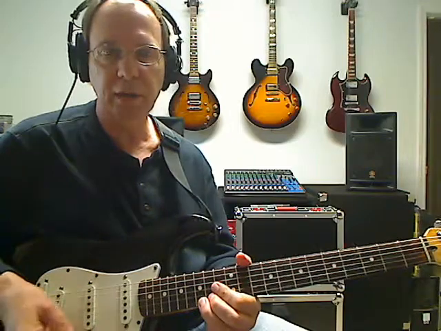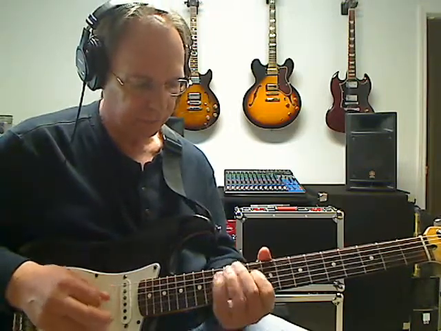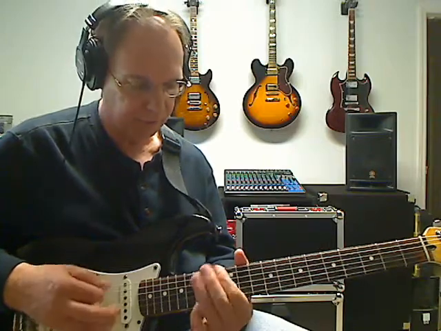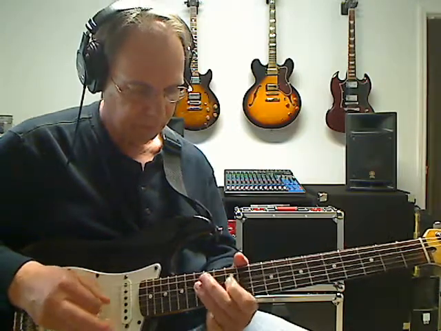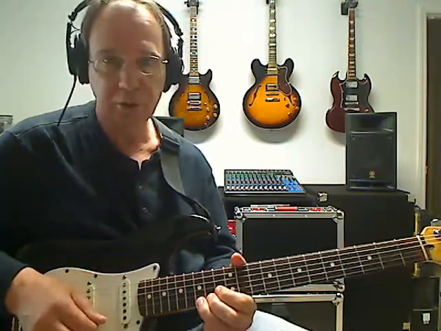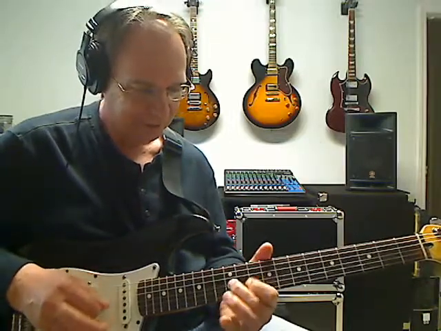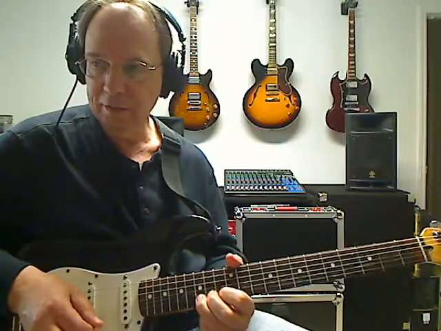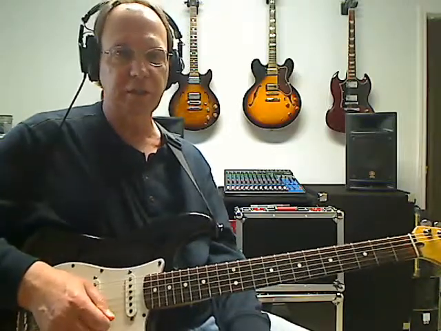Now I'm going to run them together and not pause on the octave. That's 4, here's 5. If I start on the G note, you see how it duplicates itself.